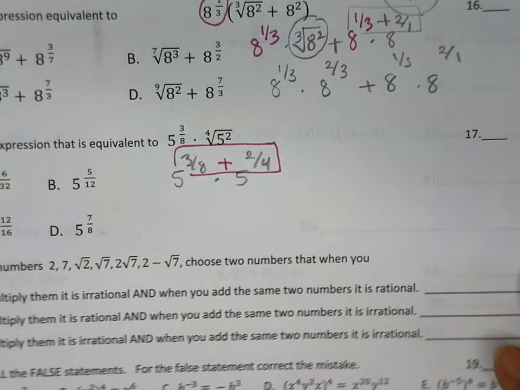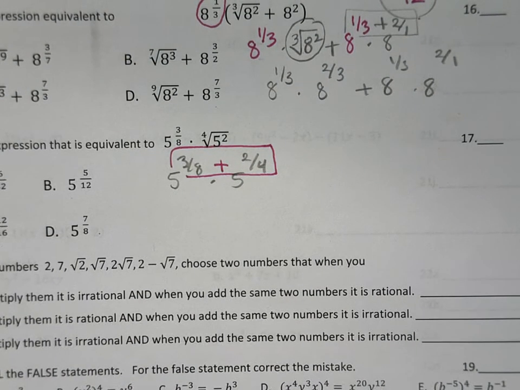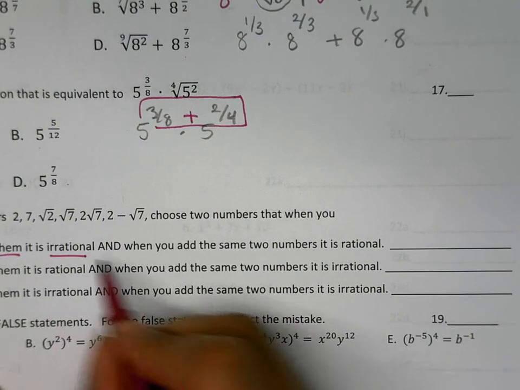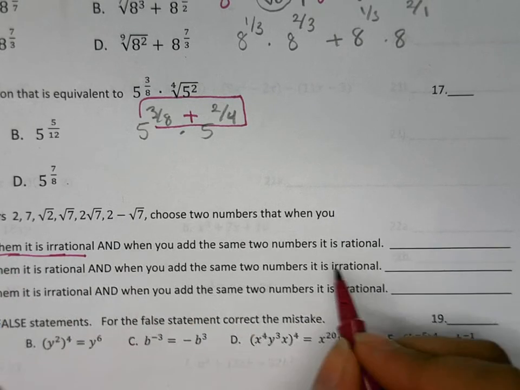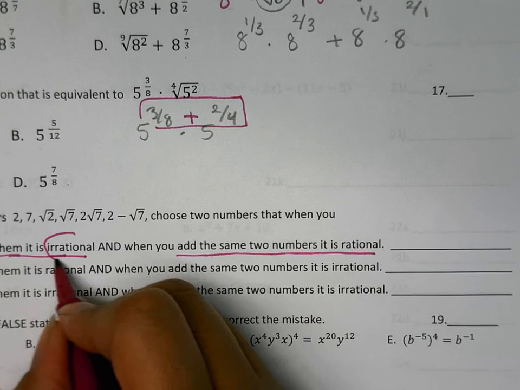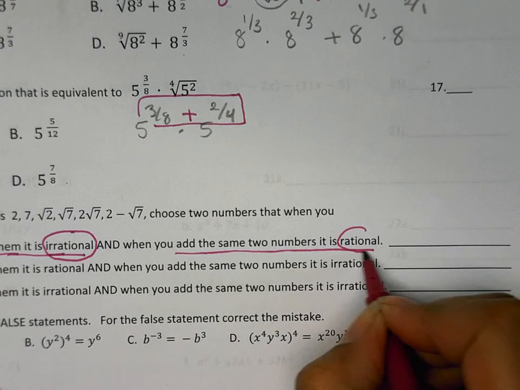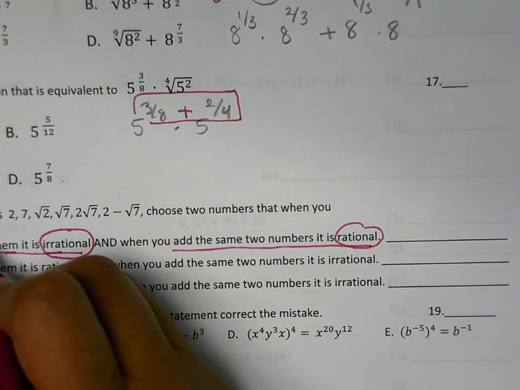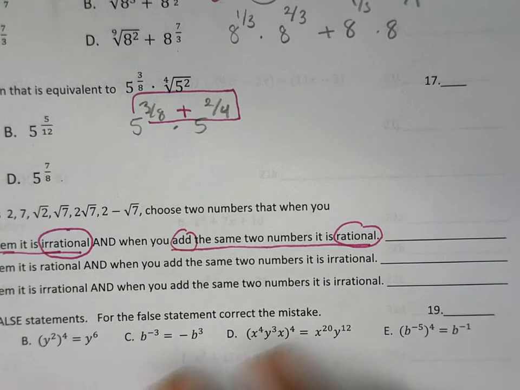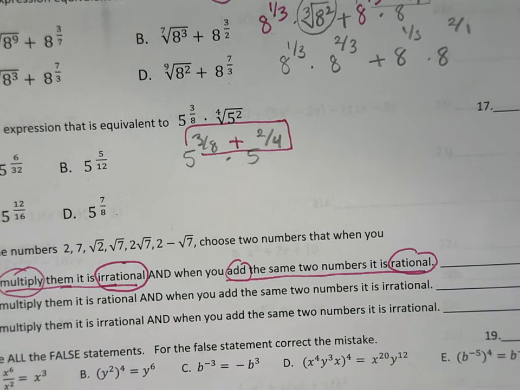Okay, from the numbers, choose two numbers that when you multiply them, it is irrational. And when you add the same numbers, it is rational. Irrational, rational, multiply, and add. When we multiply them, we want them to still have a radical. But when we add them, we want the radicals to cross out or undo each other.